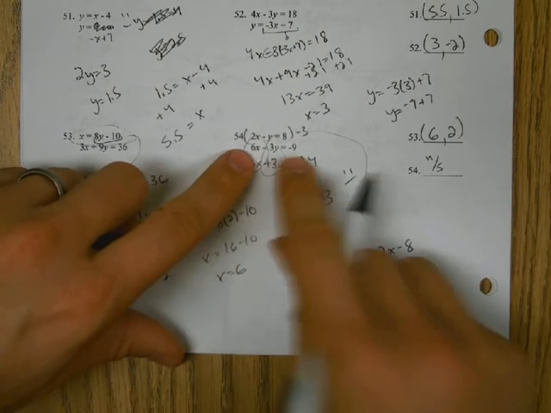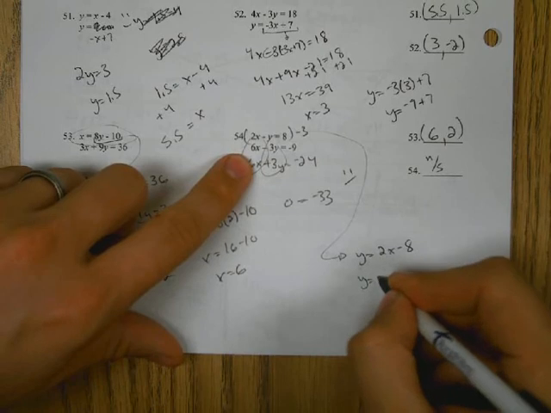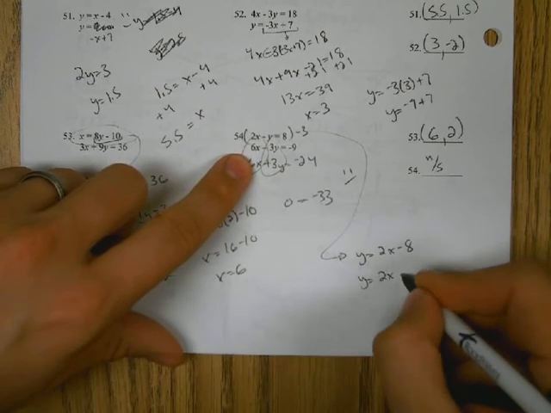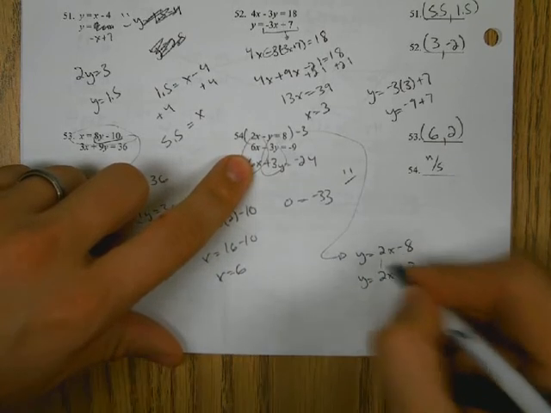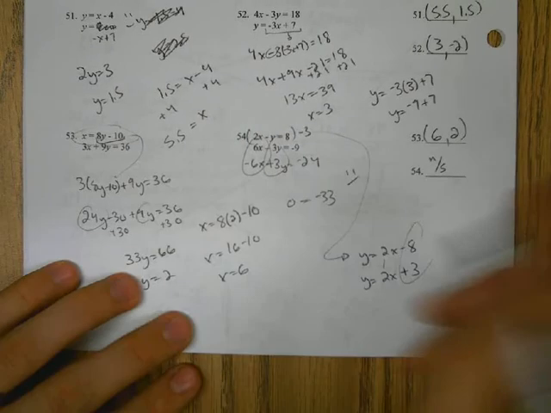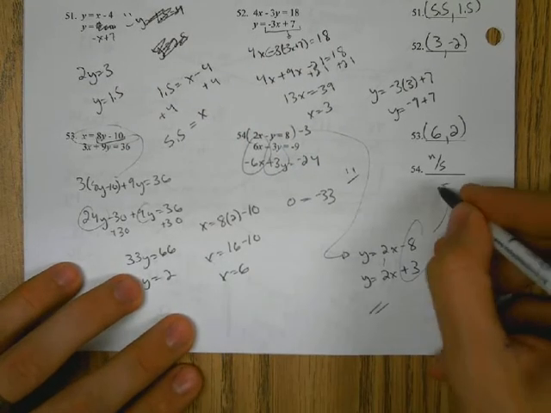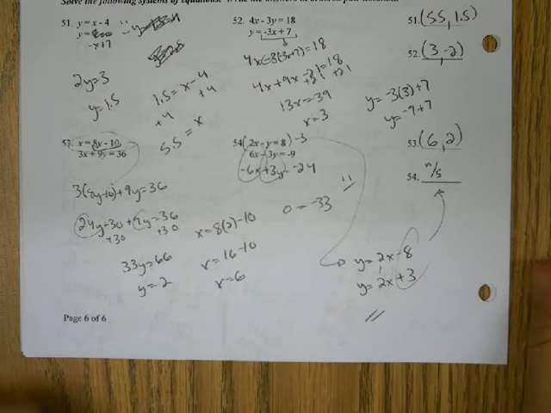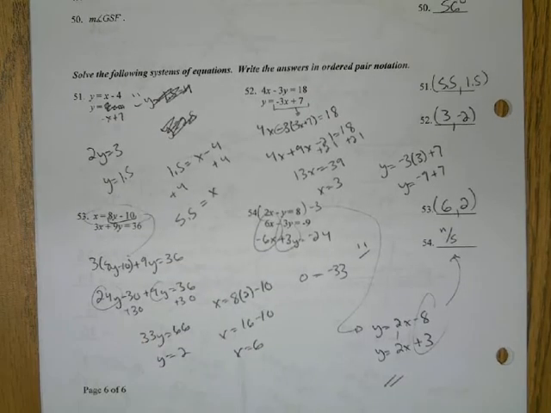Take this equation, solve it for y. You'll get y is equal to 2x. Is that going to be plus 3? You'll notice, same slope, different y-intercepts. These are going to be parallel lines, and that reinforces our conclusion of no solution. There you go. Make sure you're careful on the test.